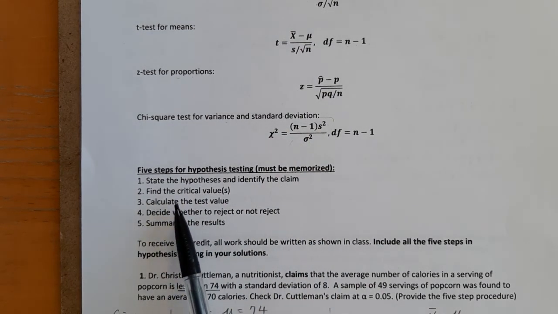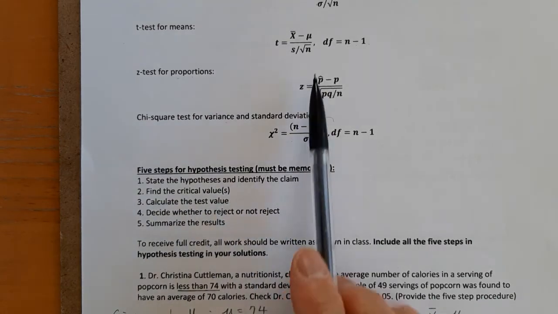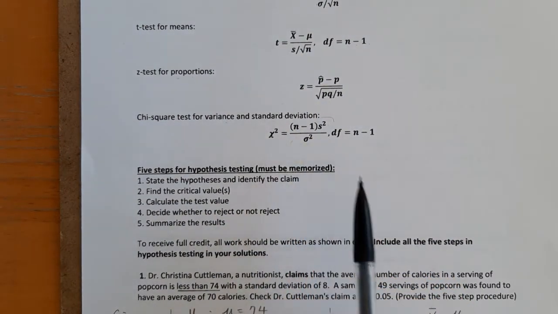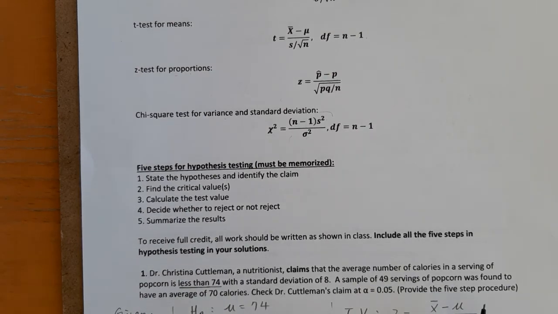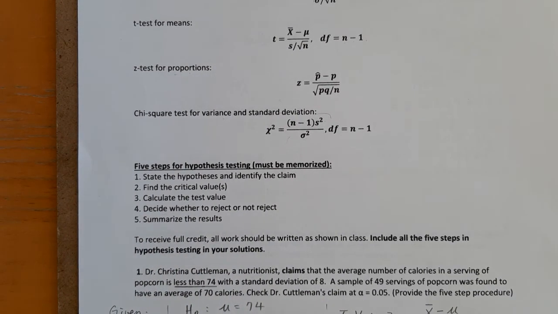The third, calculate the test value using those formulas. And the fourth, decide whether to reject or not reject: either reject the null hypothesis H0 or fail to reject H0. The fifth, summarize the results.